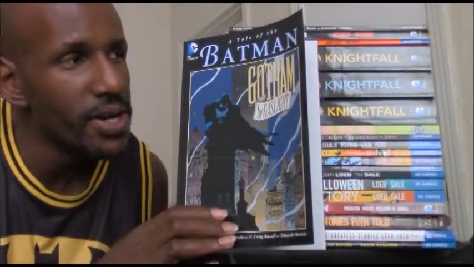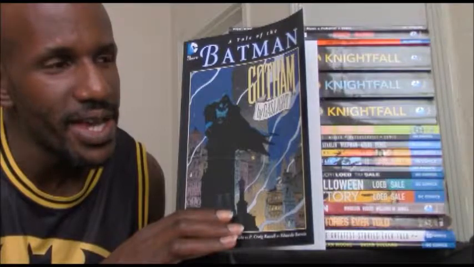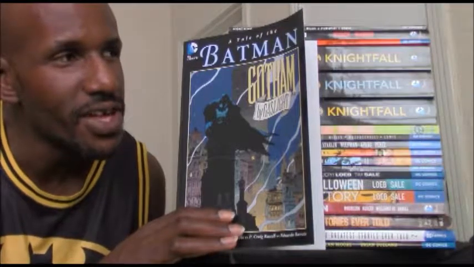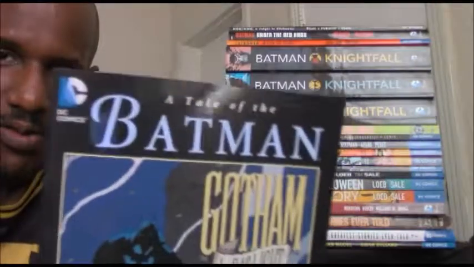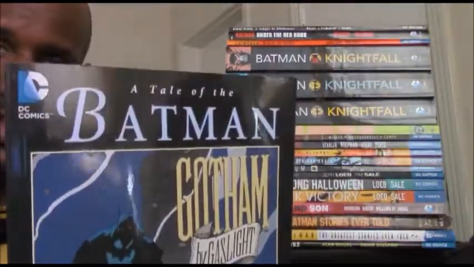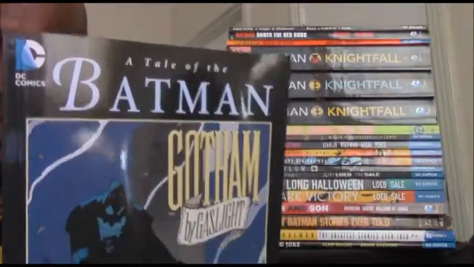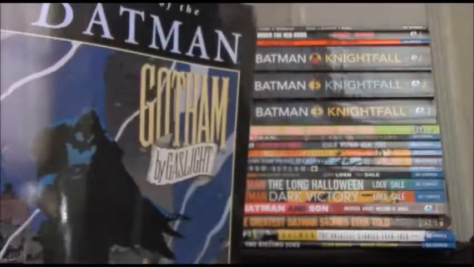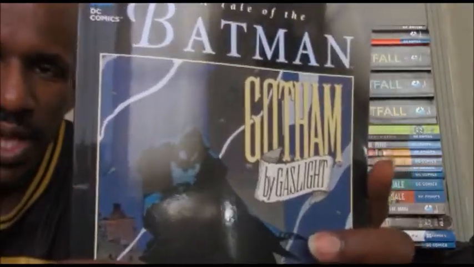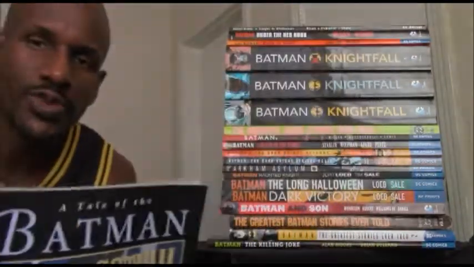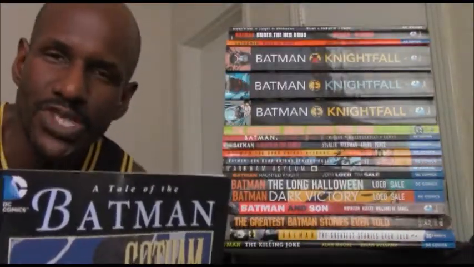Okay, here's my Batman: Gotham by Gaslight graphic novel. Now it's really called A Tale of the Batman, as you can see at the top right there. This connects both Gotham by Gaslight and the other story, which was the follow-up to it, known as Master of the Future.